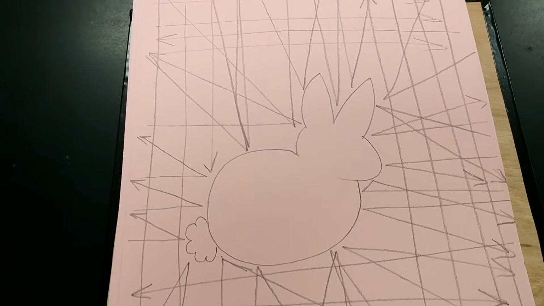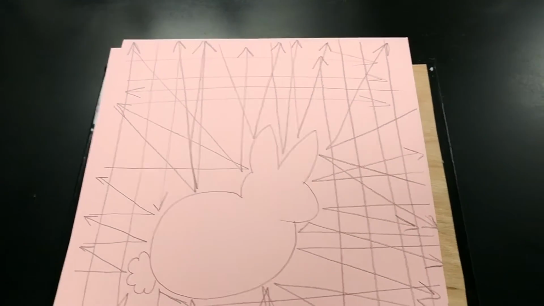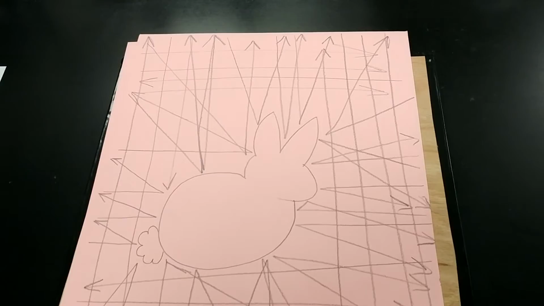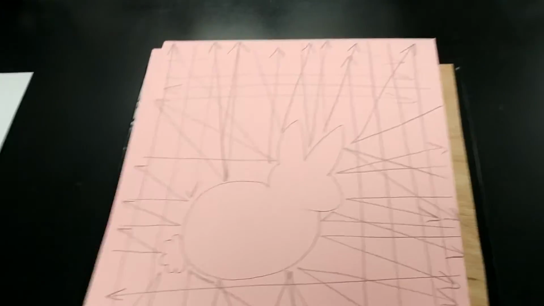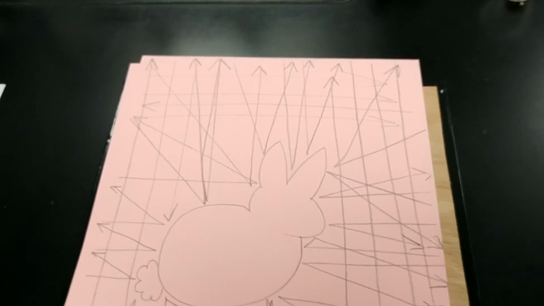Once you're finished with that, you're going to move on to the data sheet, where you will recreate the shape as you see it, and then answer some questions about this experiment.